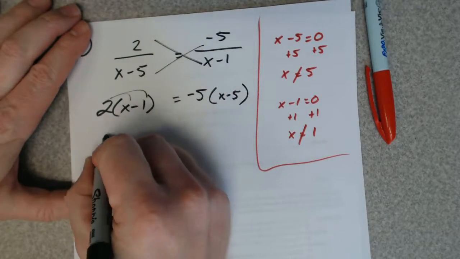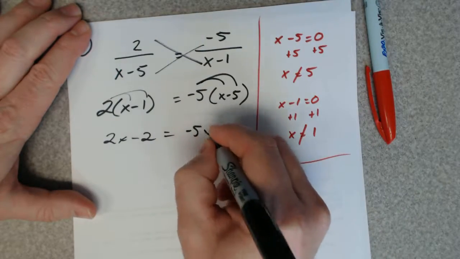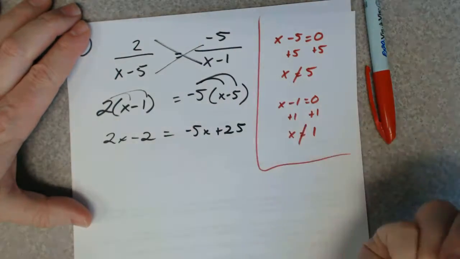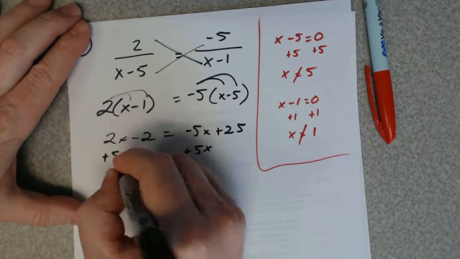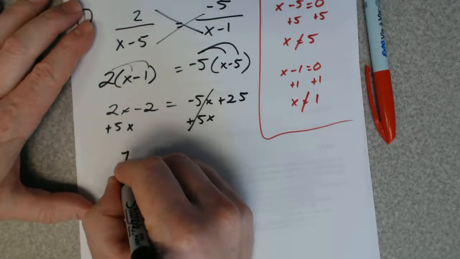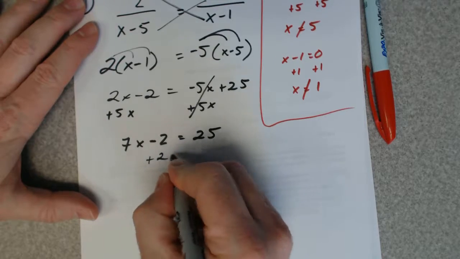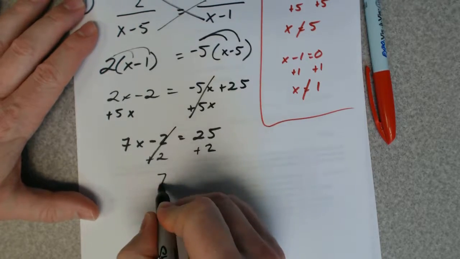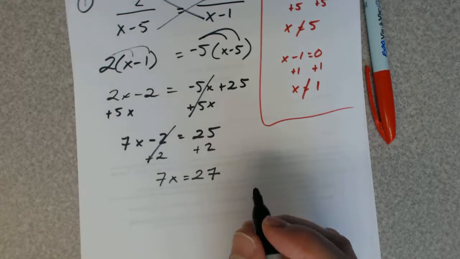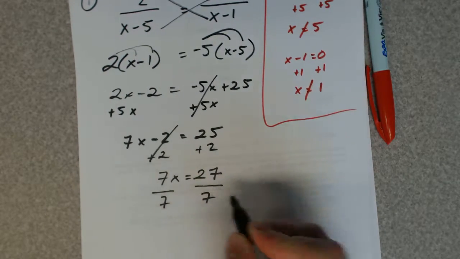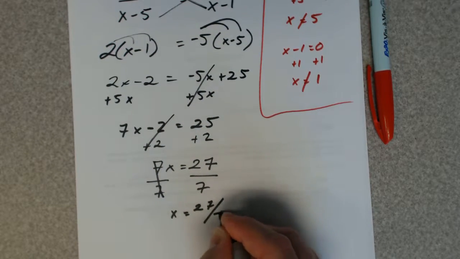So distribute your 2, distribute your negative 5. I guess I'll add the 5x. I like putting the x's on the left. And I'll add the 2 away. 7x equals 27. And then we'll divide by 7. My x value that I get is 27 over 7.